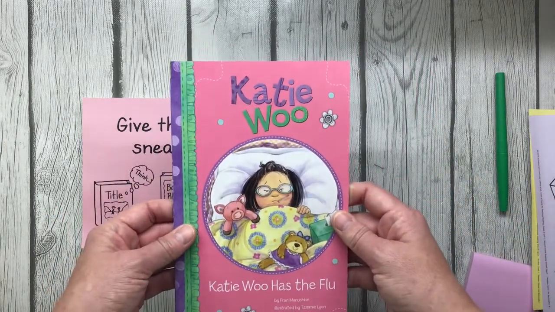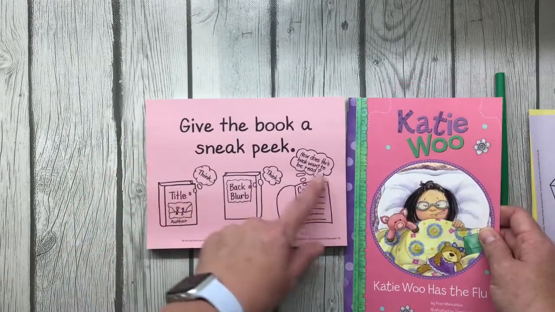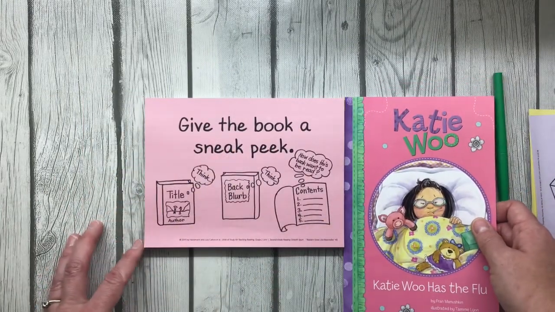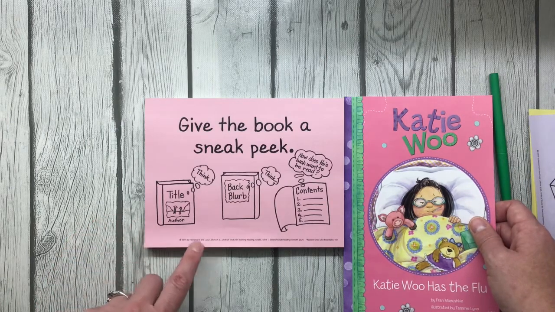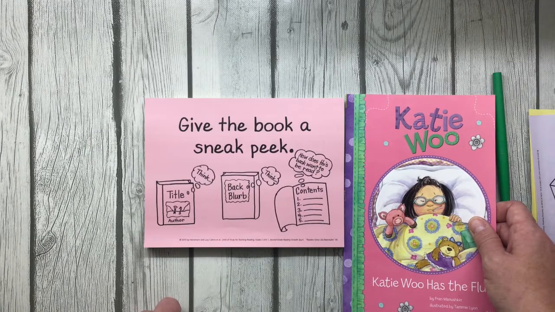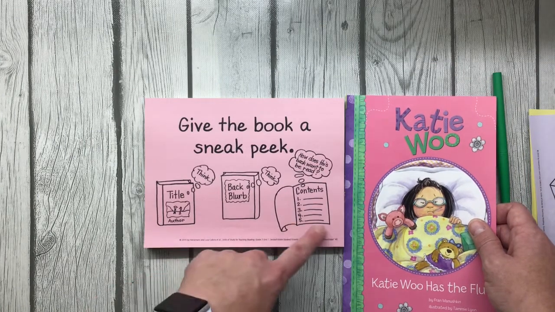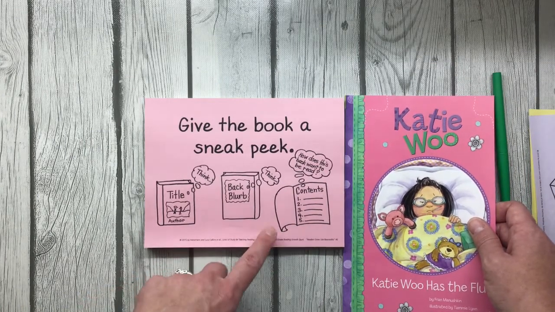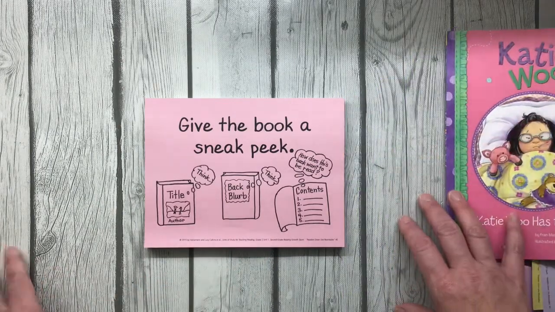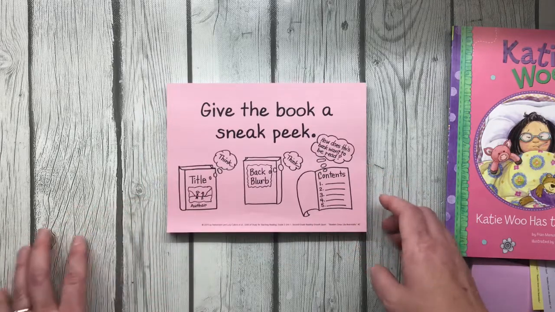To figure that out, remember all these things. And if you have somebody there at home with you who can help you, go ahead and tell them how you think your story should be read. Give it a sneak peek, a second grade sneak peek. So go ahead, you don't need to pause right now. Just go ahead and get that book out and start doing these things. Go.